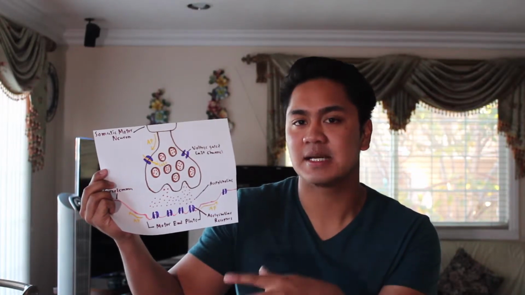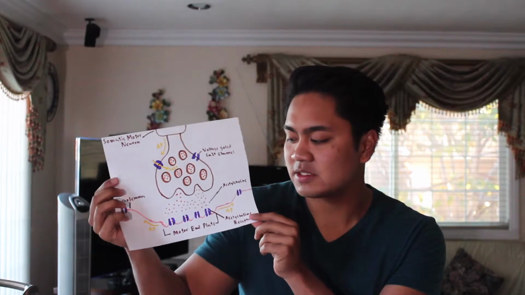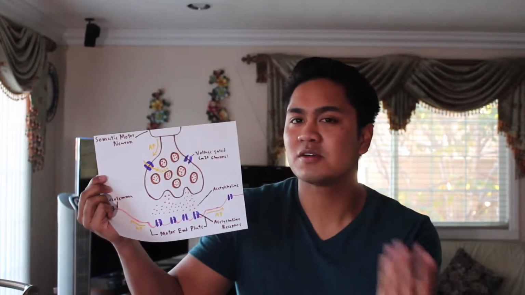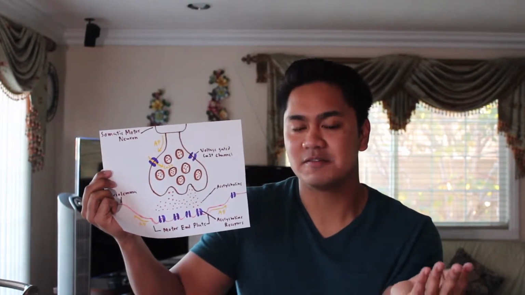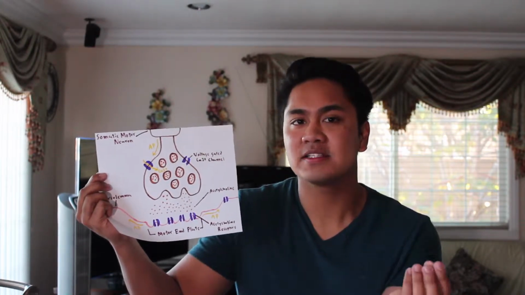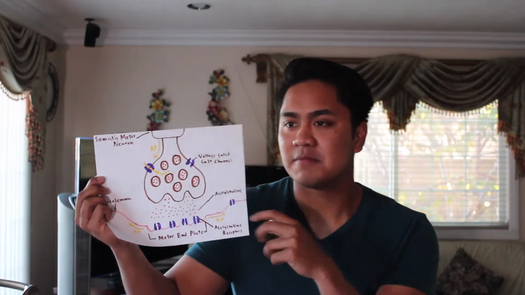And once these acetylcholine molecules are inside the synaptic cleft, they are eventually brought down to acetylcholine receptors found on the motor end plate of the sarcolemma of the skeletal muscle. And the sarcolemma is the membrane of the skeletal muscle. So once these acetylcholine molecules bind to the acetylcholine receptors, an action potential is then propagated along the sarcolemma and then brought to the next part of this pathway.